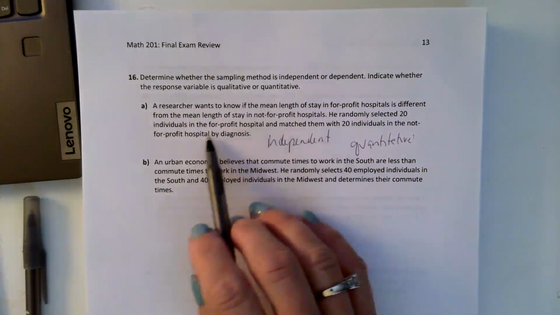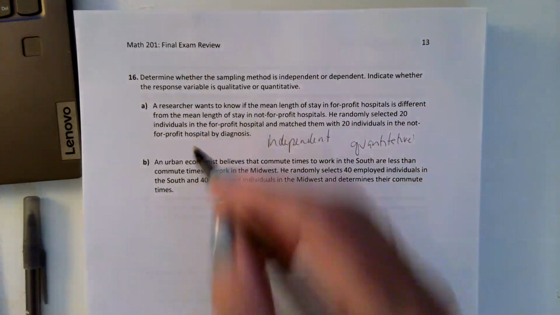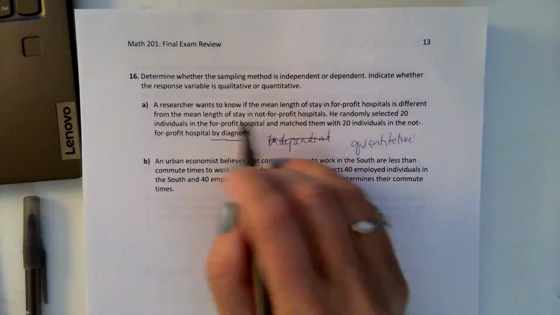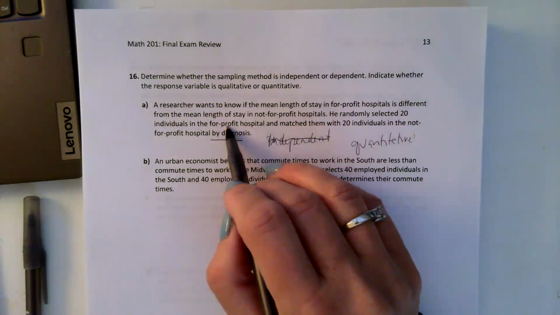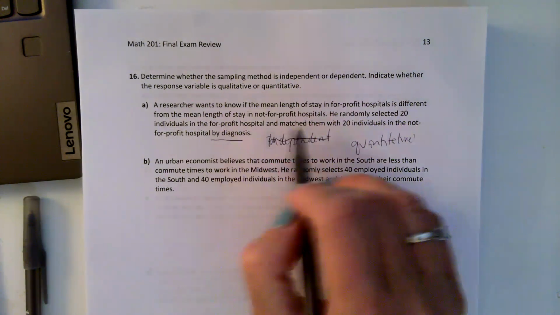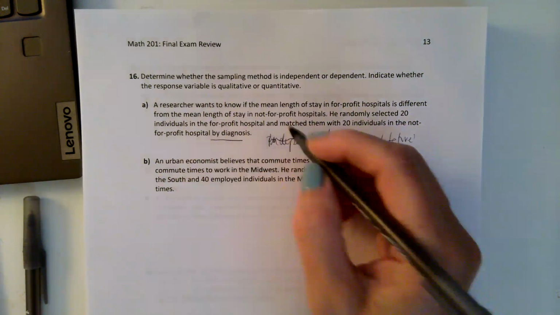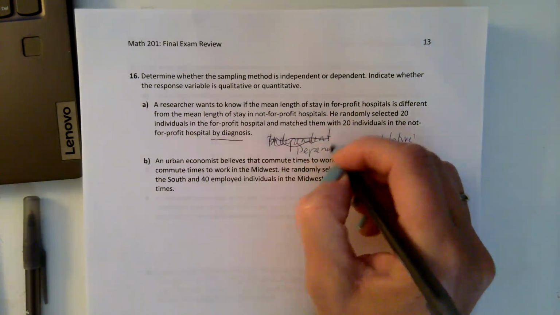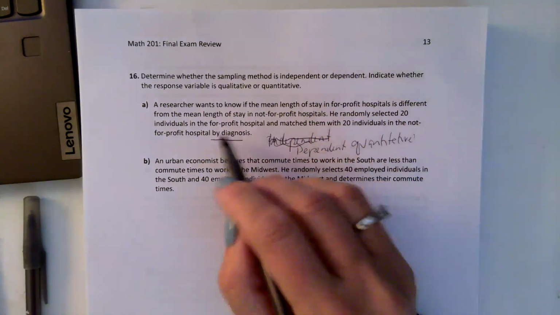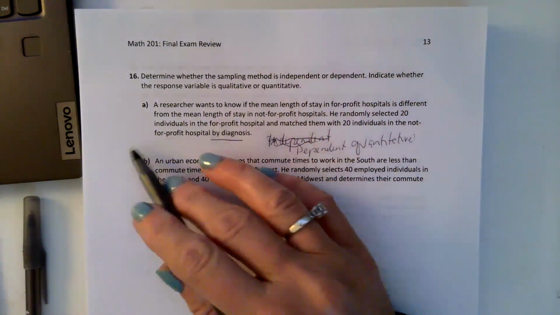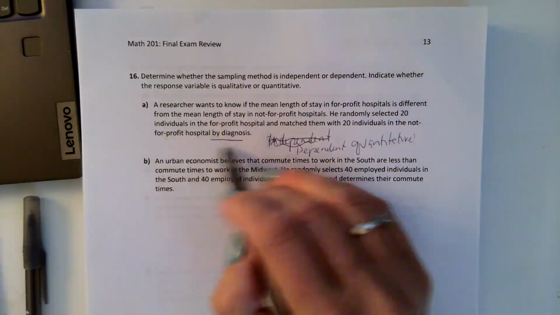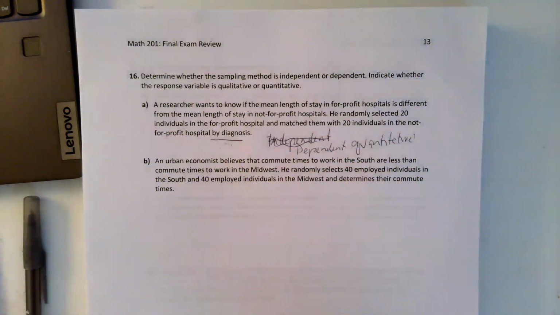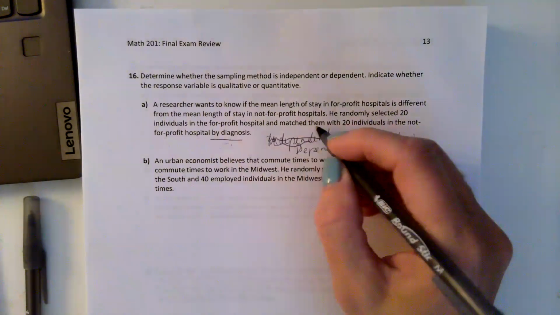Oh, well, wait a minute here. They match them by diagnosis. Okay, so by diagnosis, I'm going to change that because they matched them, and it must have been like a patient at that for-profit hospital matched with the same diagnosis at a not-for-profit hospital. So re-looking at that, when I saw the by diagnosis, that would be a dependent, matched pairs because they matched them. So two people with maybe breast cancer, and then two people with kidney cancer, and then two people with colon cancer, what we would say. So that's why they're dependent, matched pairs.